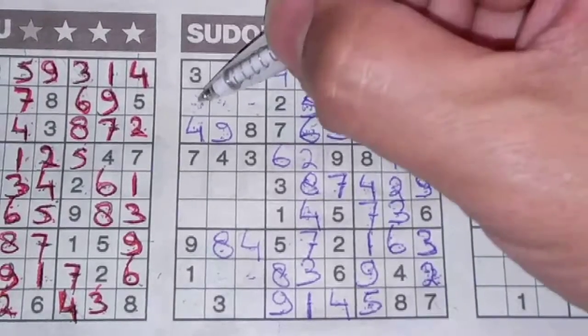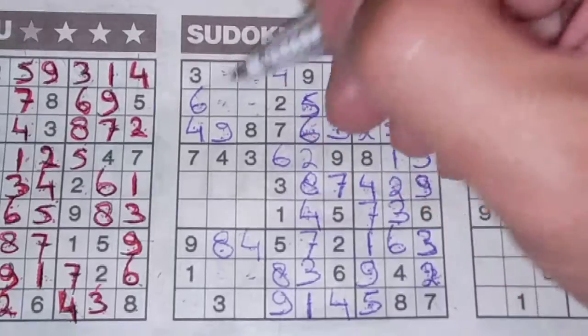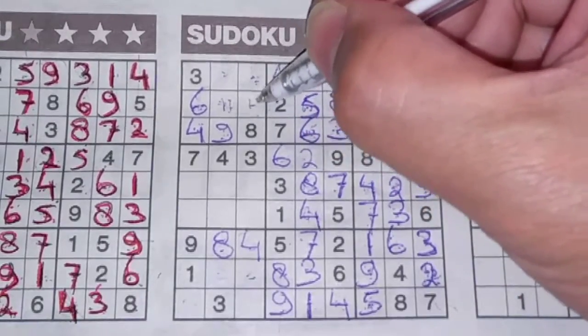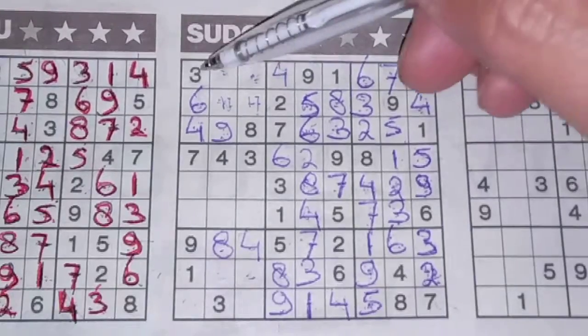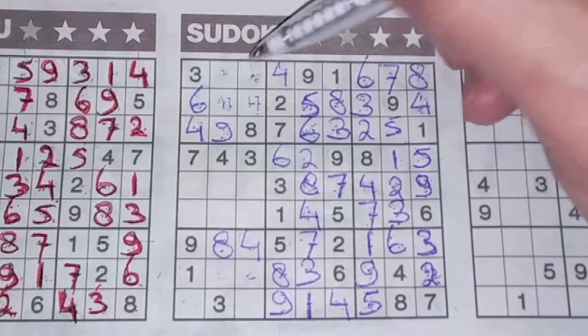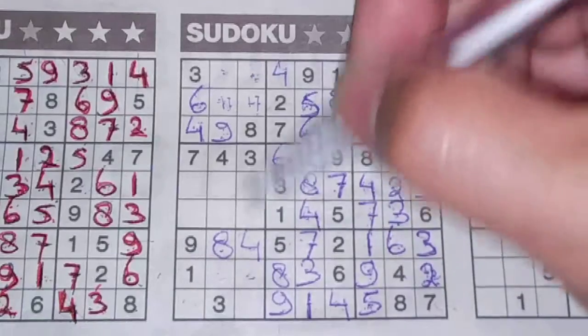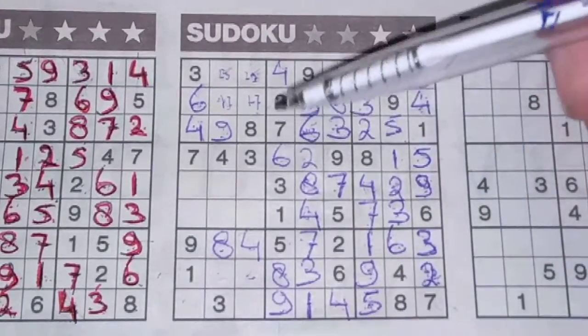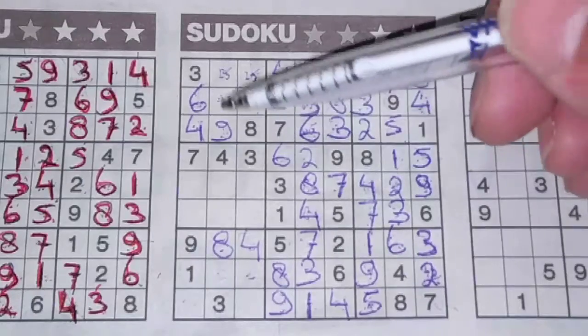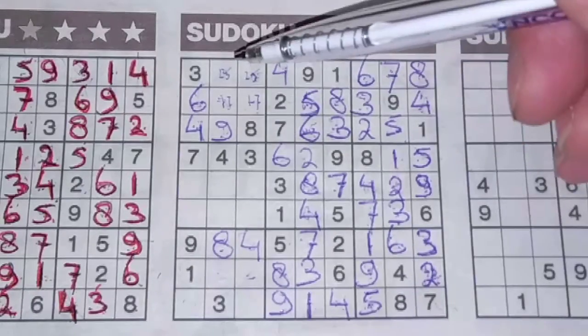So 1 digit left for here should be the 6. Here 1 and a 7. Remember that. These 2 numbers in this row for the numbers 2 and 5. No, I cannot fill this yet.